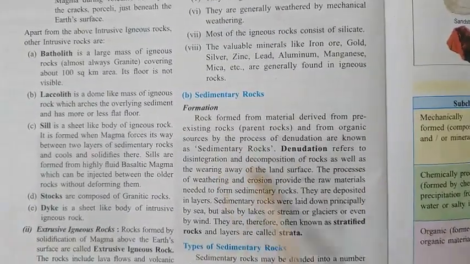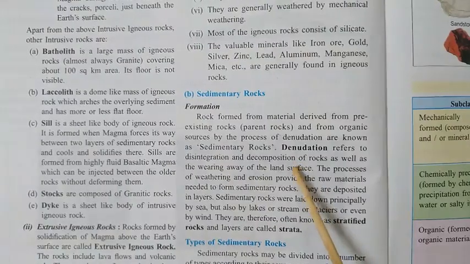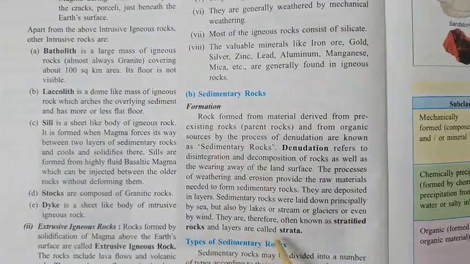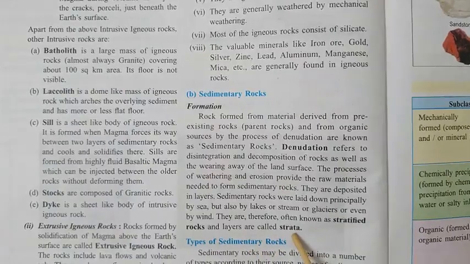Now usually these sedimentary rocks are deposited in layers. So they are formed in layers. That's why they are also called stratified rocks, and these layers are called strata.